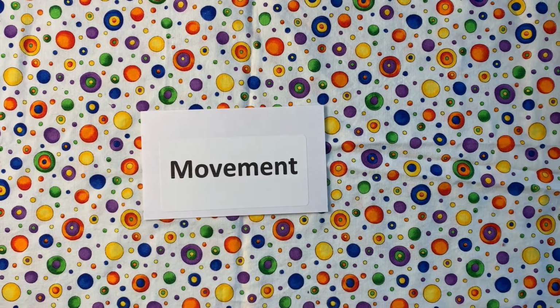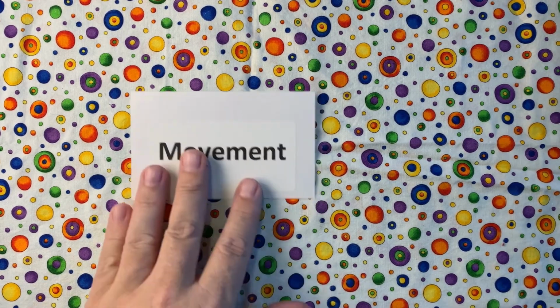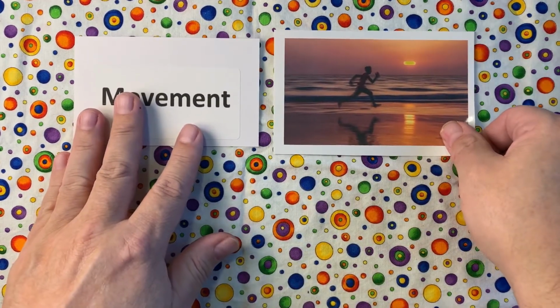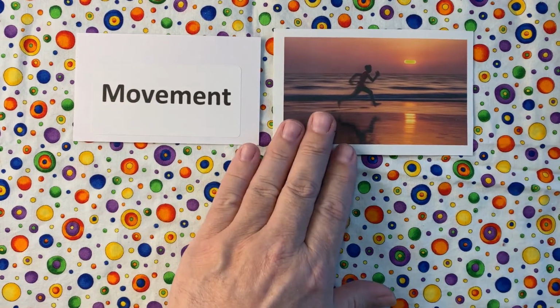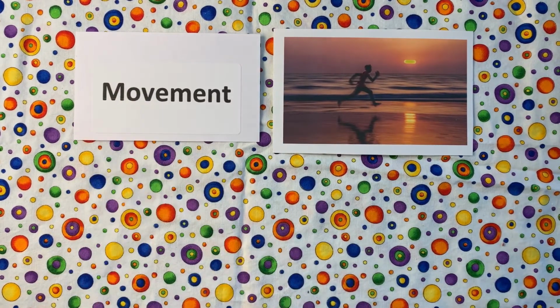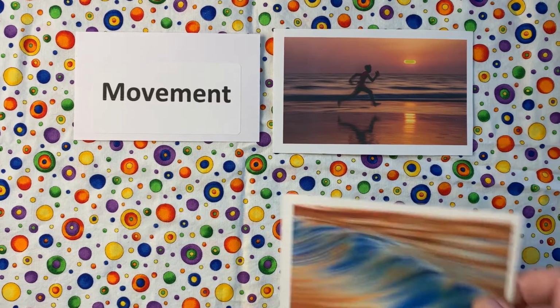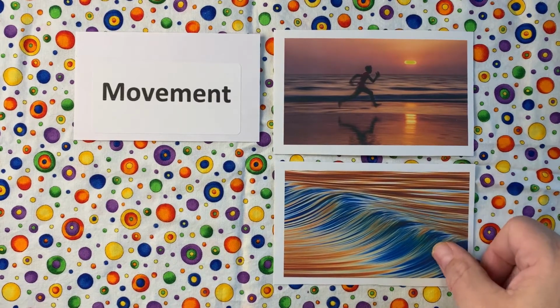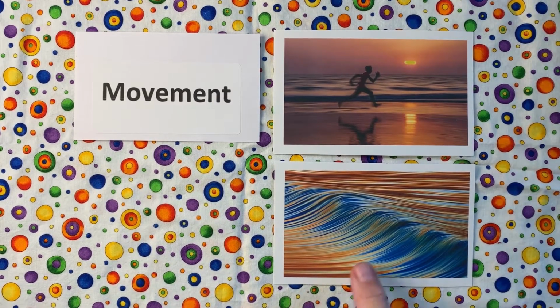Movement is our next art principle, and we can have the regular old movement of a person, and because this is blurred a little bit, we get that sense of movement in the picture, even though we know it's not actually moving. But movement can be implied. Here we have an unusual picture of some water flowing. Because the lines are all going in one direction with this little swoop, we get the idea of movement.